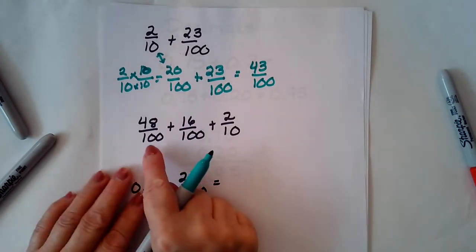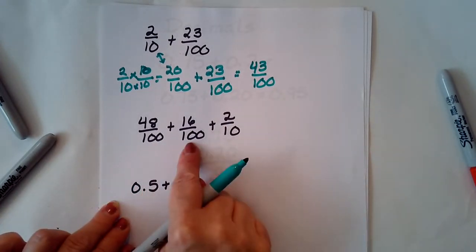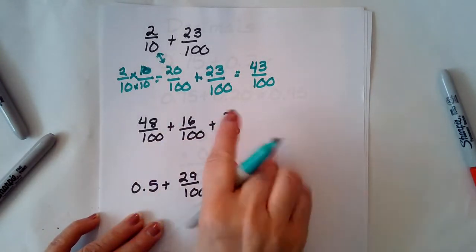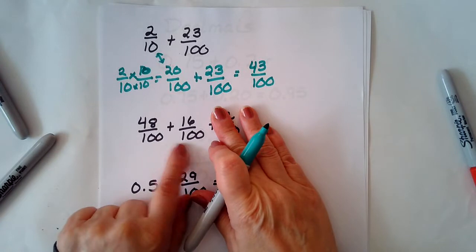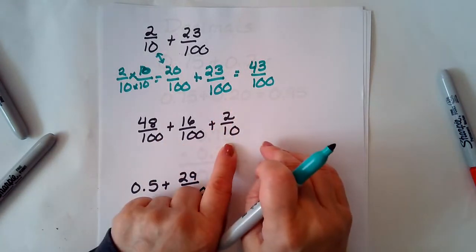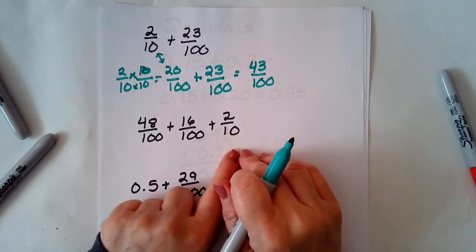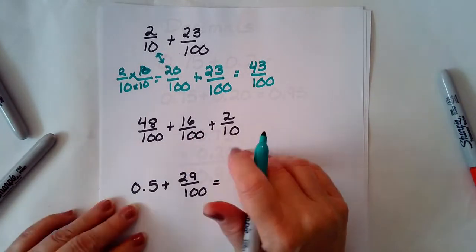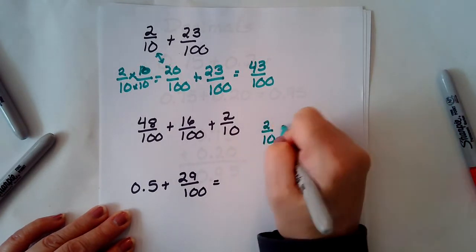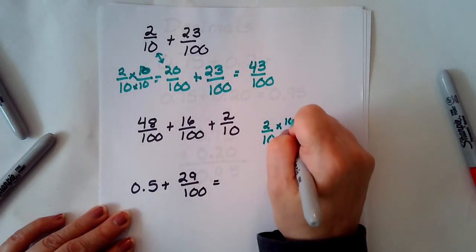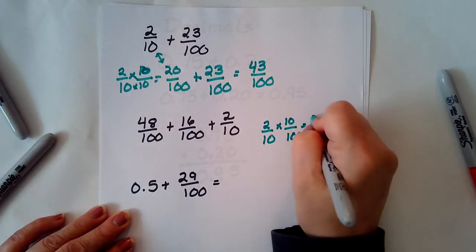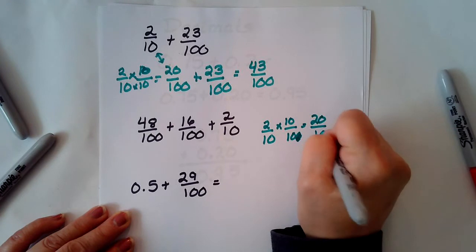You will see some problems where there are 3 add-ins. That means 3 numbers added together. Well, if I take a look at the denominators, if it was just these 2 fractions, that would be pretty easy to add. But they've also given us 2 tenths, which does not have a denominator of 100. That's easy enough to find an equivalent fraction for. We need to multiply both the numerator and the denominator by 10, because it'll give us 20 100ths.